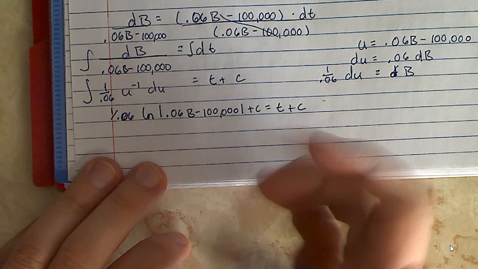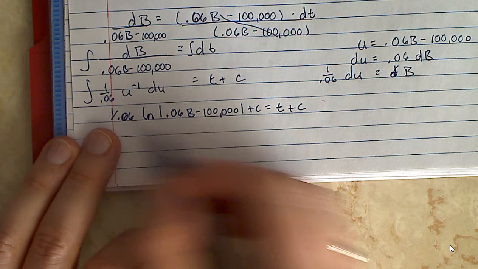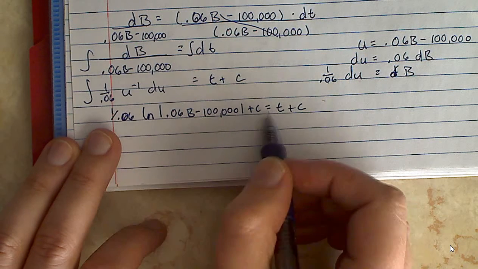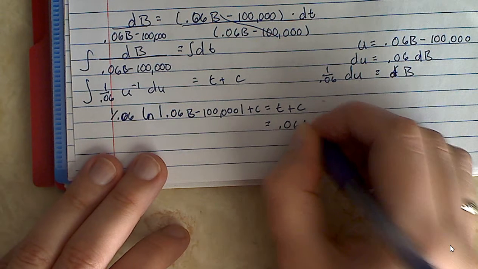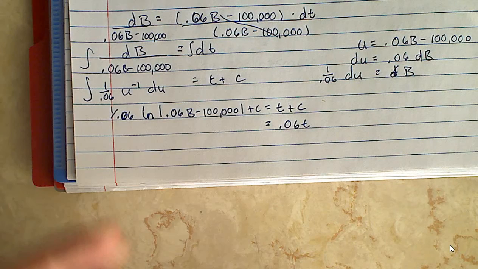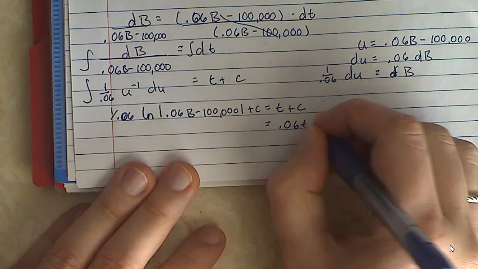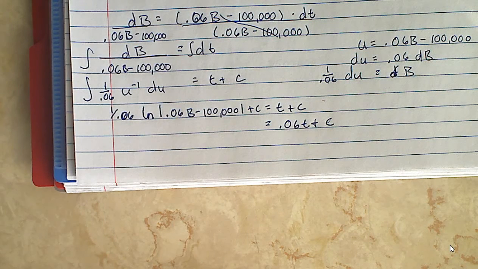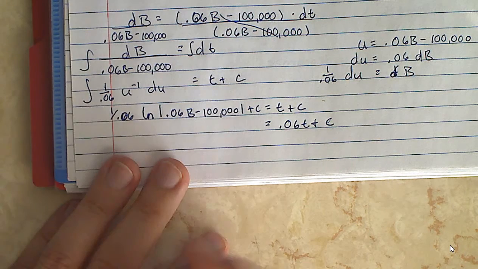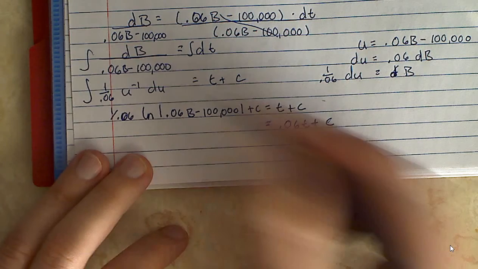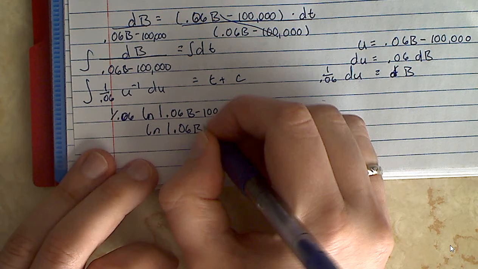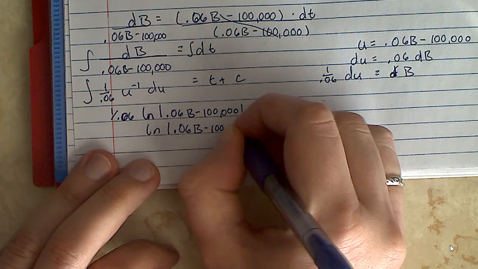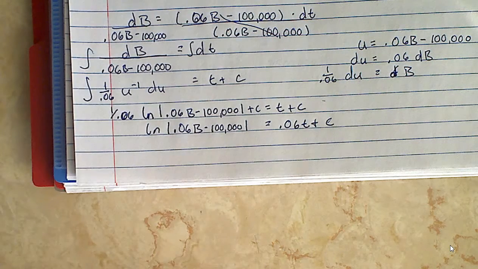Okay, so now I'm going to multiply both sides by 0.06 to get rid of that. So this is going to be 0.06t, and then 0.06 times c. Guess what that just turns it into? Just c, because we still don't know what c is. We've done all kinds of stuff to that poor c. It's still just c. And then this is natural log of 0.06b minus 100,000. Don't worry about the absolute value brackets. Okay, then worry about them. And then I subtracted the c too, but it doesn't change the c because it's still just c.